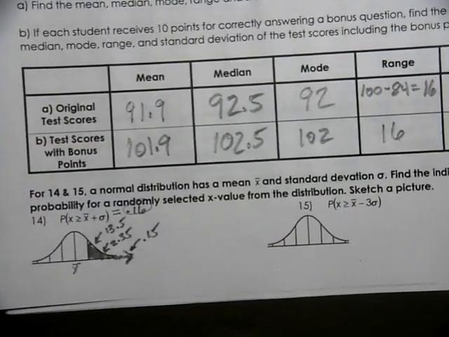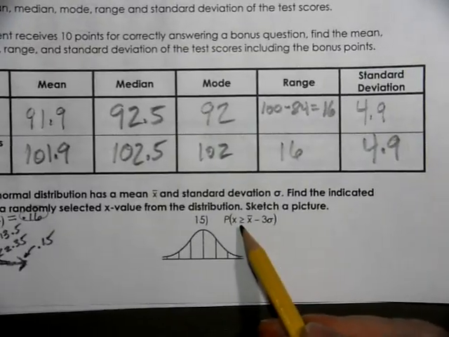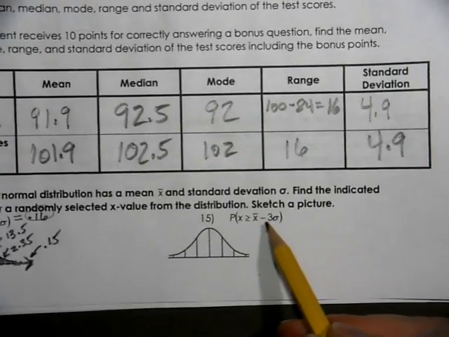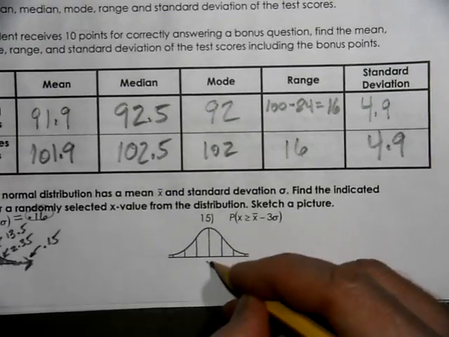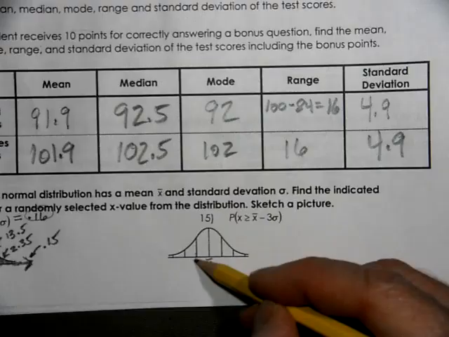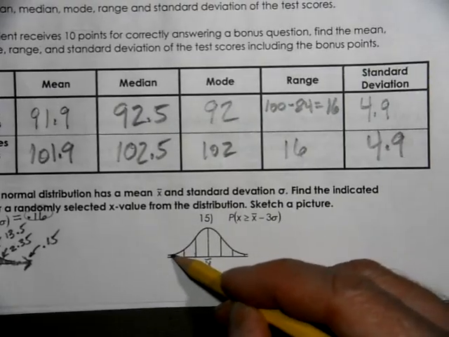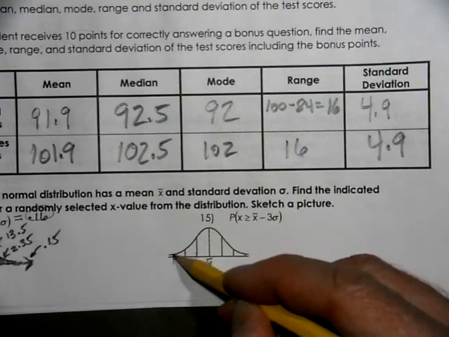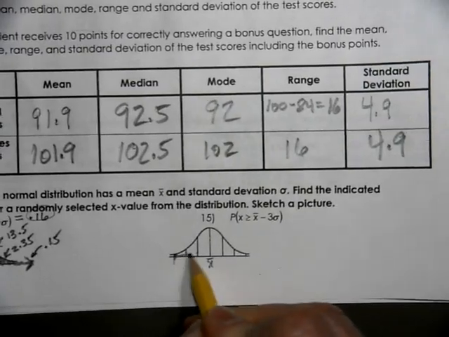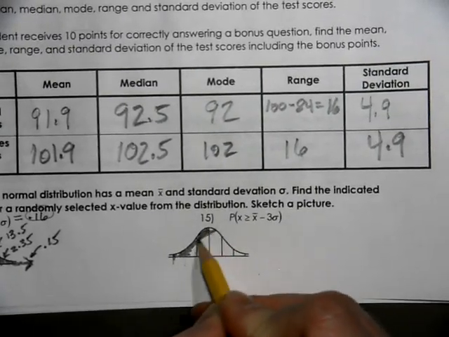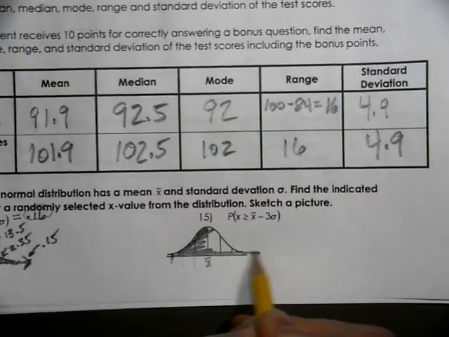Okay, probability has to be a number between 0 and 1. We want it to be larger than 3 standard deviations below the mean. Well, the mean's in the middle. That's 1 standard deviation, 2 standard deviations, 3 standard deviations. We want it to be greater than that. That's all of this.